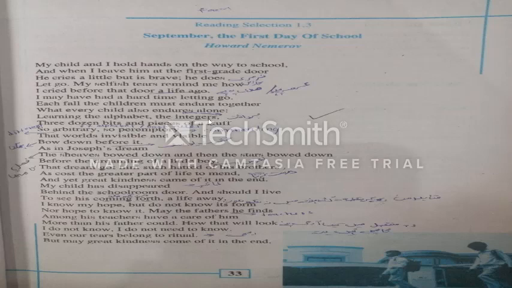He is worried about leaving him alone, but at the same time he hopes for a great kindness coming of it in the end, only if the child finds father-like figures or teachers among his faculty. Okay, let's see how the poem develops, right?